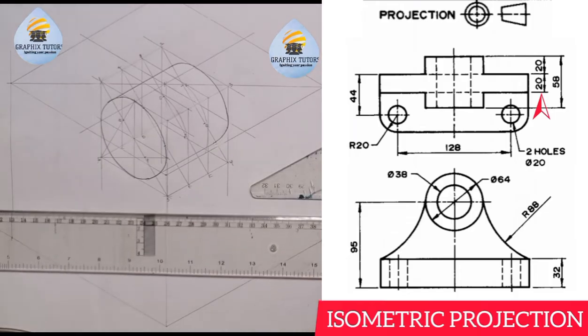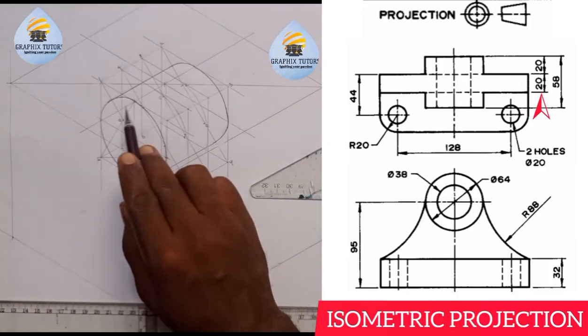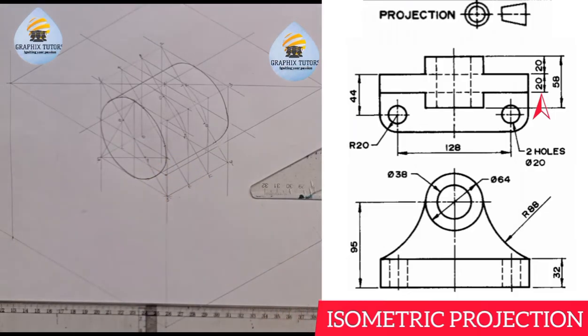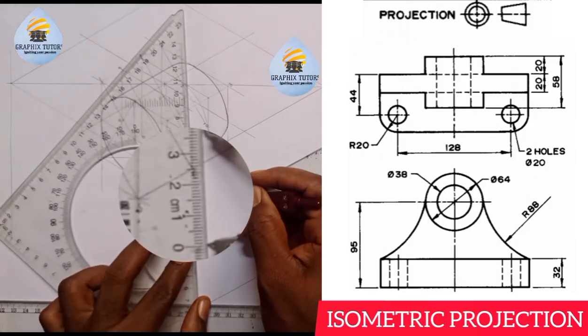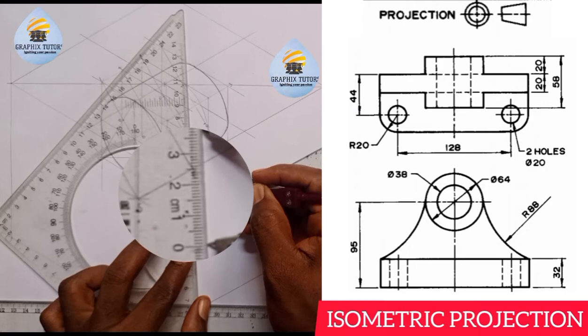So let's move forward. Now there's a circle in between here, and the circle has a diameter of 38. So you use half of it, which will be 19, and 19 plus 19 will give us 38. So I'm going to measure 38 on my meter rule from 0 to 38, right?